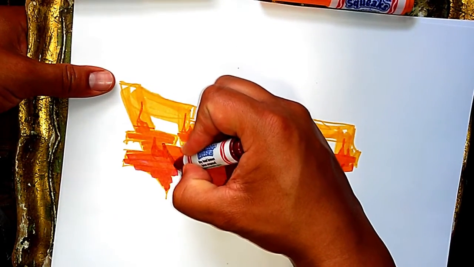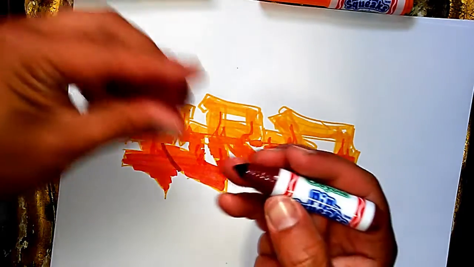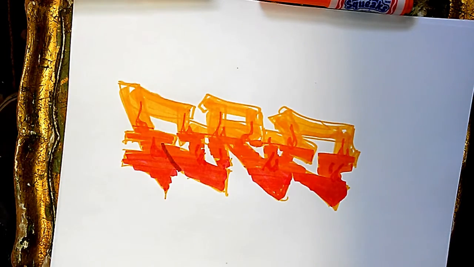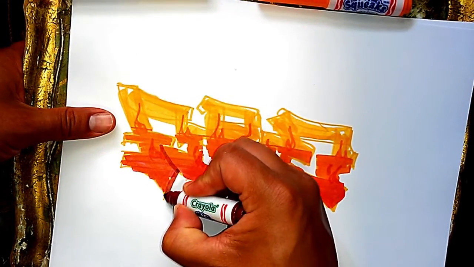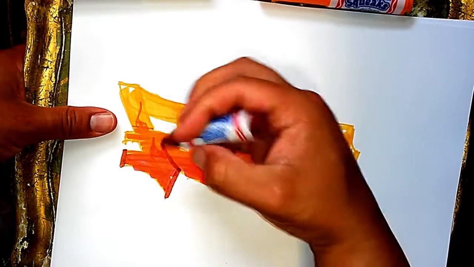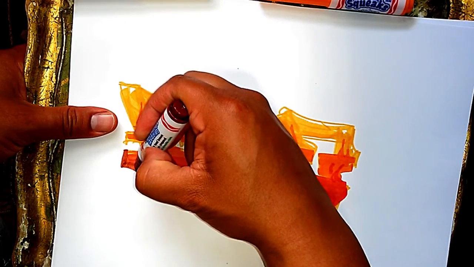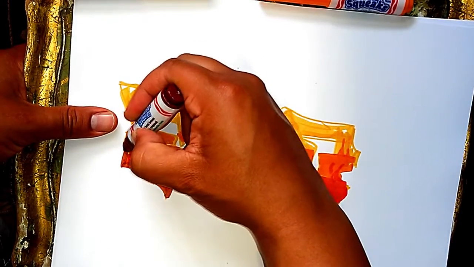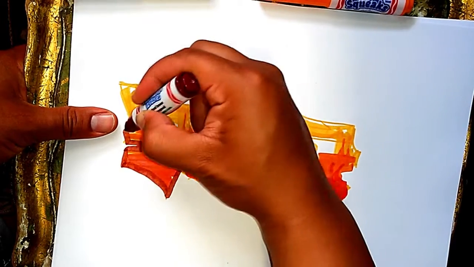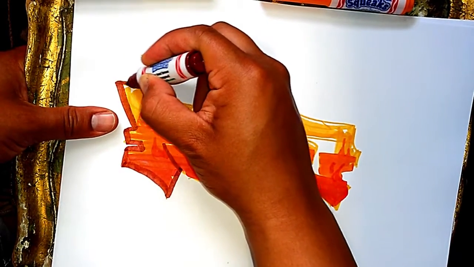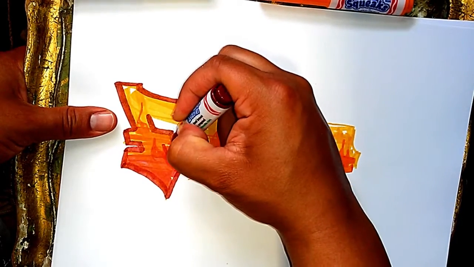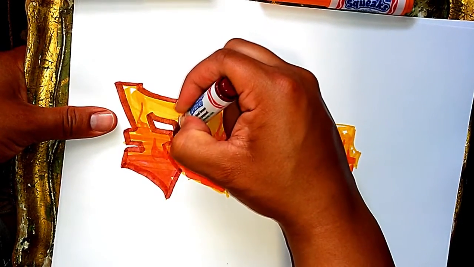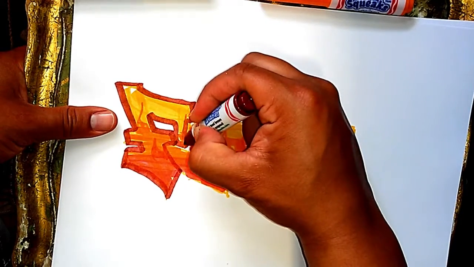So I'm gonna come this way, and that doesn't look dark enough. Let me see if I have another dark one. It's okay, it should work for now. And notice that I'm using my broad stroke to do my outline this time. Pick up the base here.